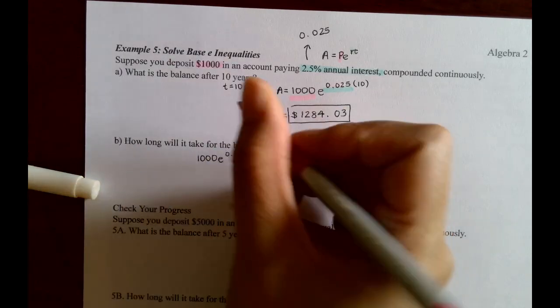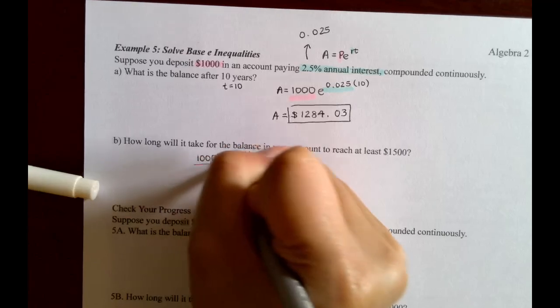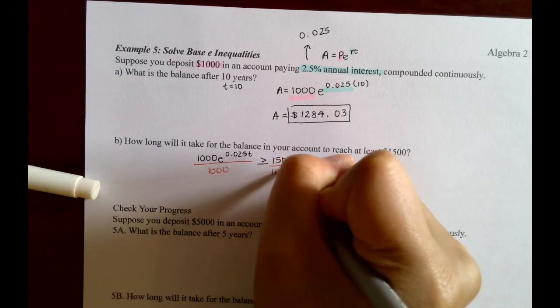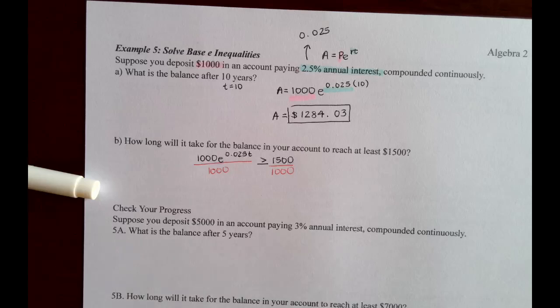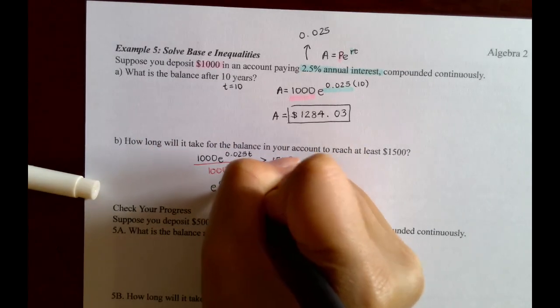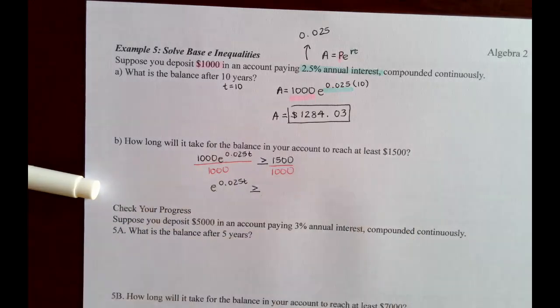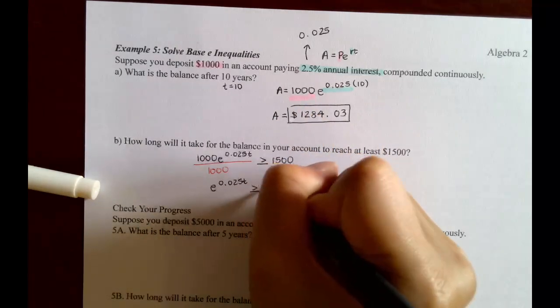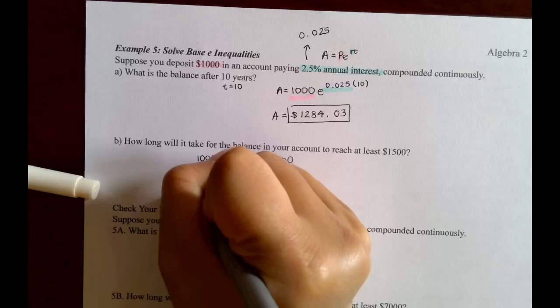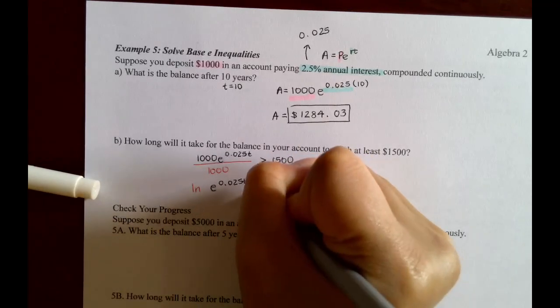So the first thing I'm going to do is get rid of the times 1,000 by dividing by 1,000. This gives me e to the 0.025 t is greater than or equal to 15. Okay. Then I'm going to get rid of the e by taking the natural log of both sides.